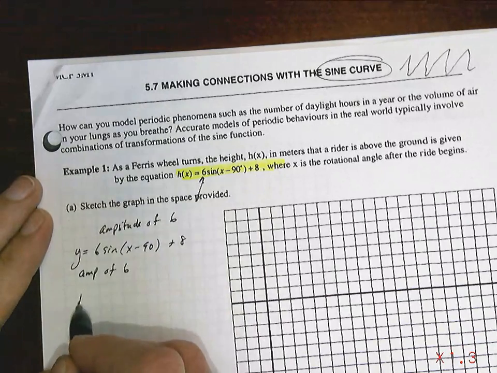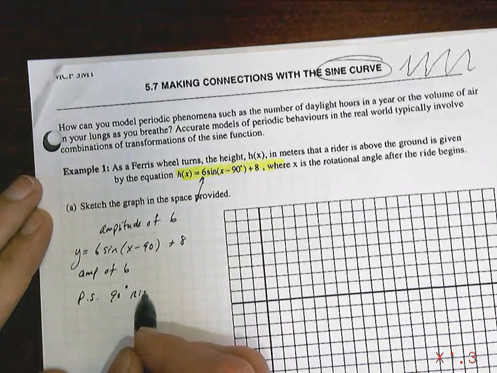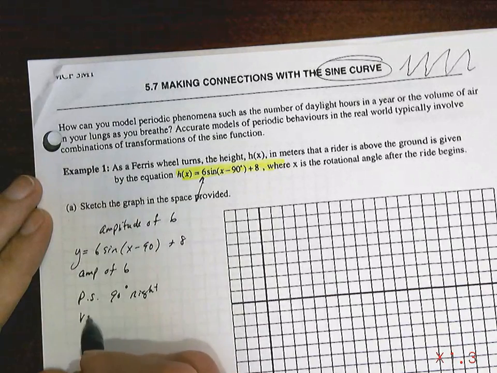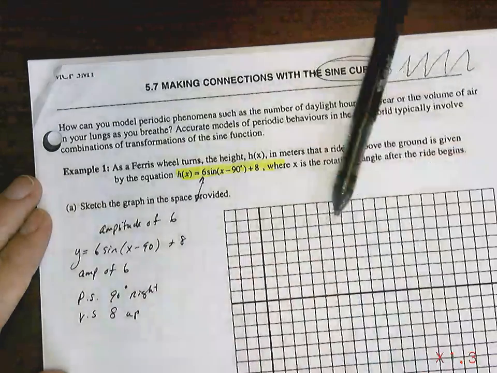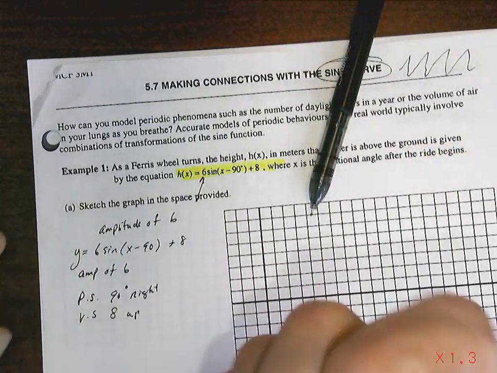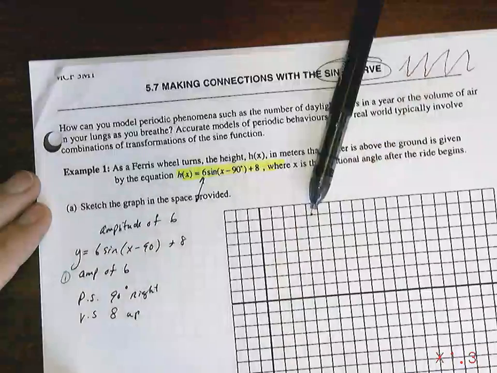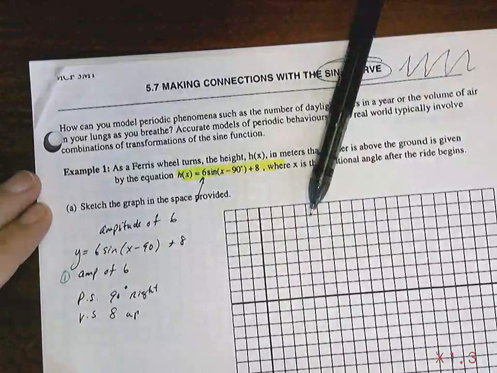We have a phase shift of 90 degrees to the right, and a vertical shift of 8 units up. And I'd start with the stretch, because your stretches have to come before anything else, and we've talked about that. So this has to come first, and then I'm going to move it around this way. So I'm going to have 2 different colors going on here.